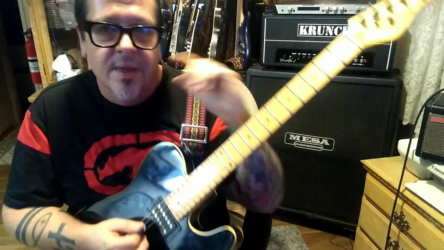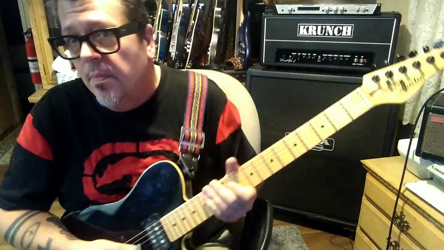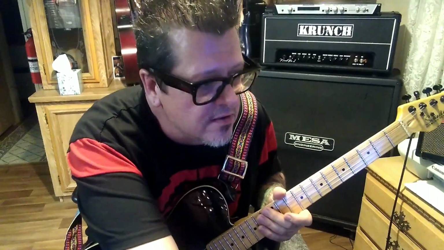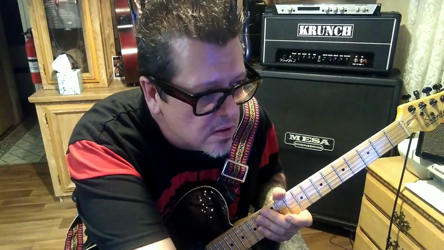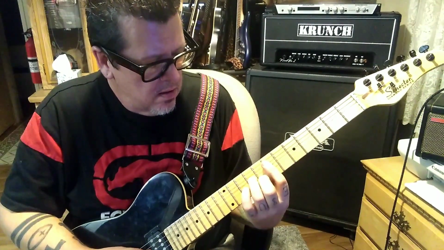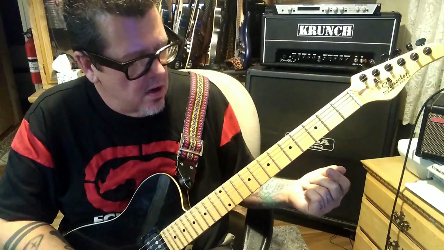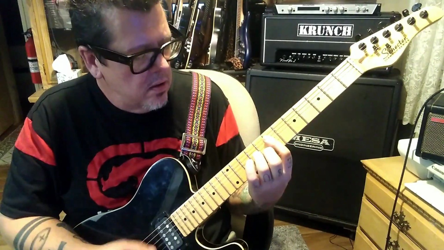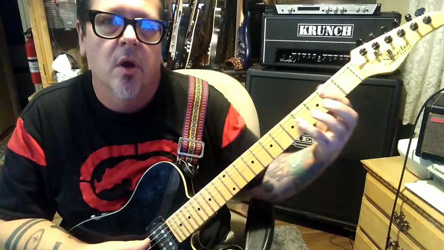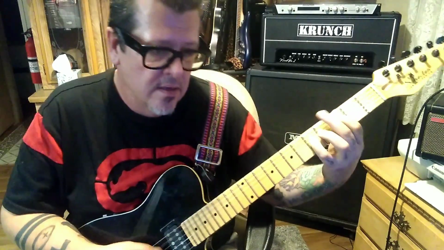So what I would do to make this a solo guitar part, even though I'm probably blending Paul and Ace's parts, so when you go, we'll go C5, open A, and then let me see how I want to do this.